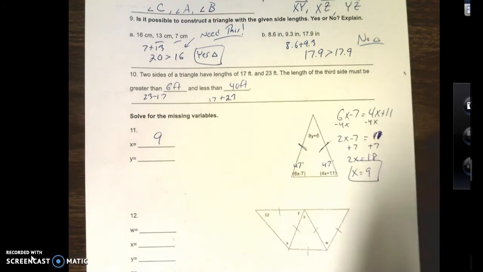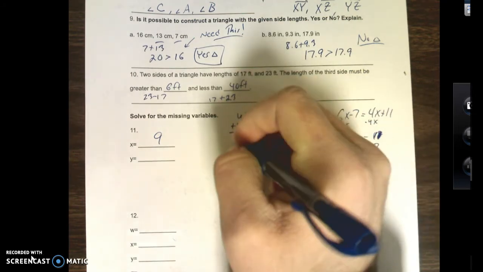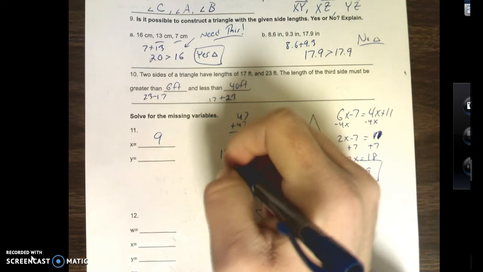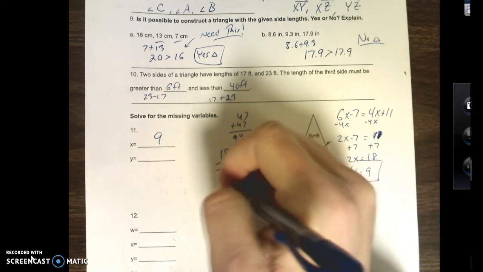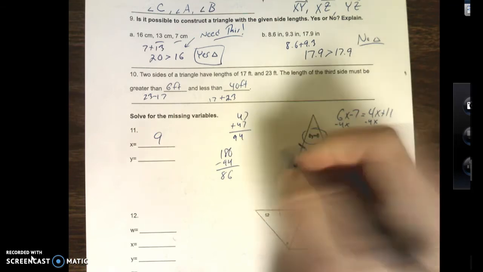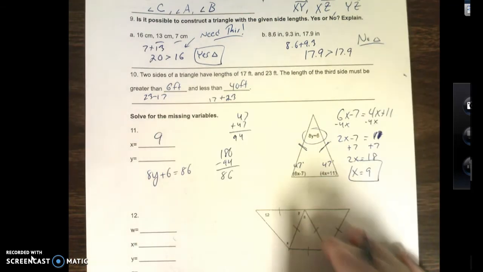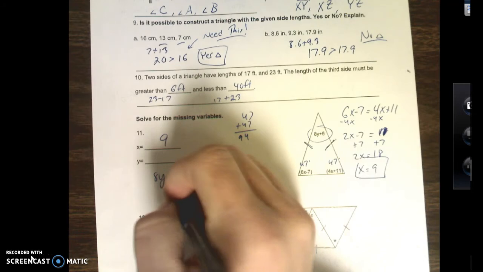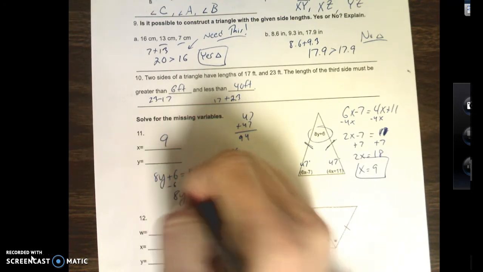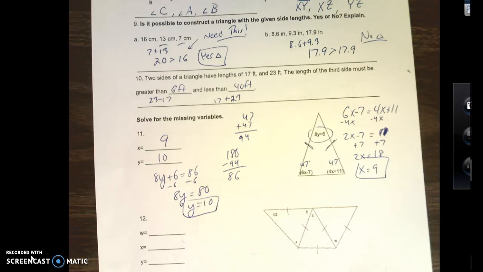This also must be 47 degrees. Guys, if I add 47 plus 47, I'll get 94. 180 minus 94 is 86. So that means this has to equal 86. 8y plus 6 equals 86. Solve for this, subtract 6, subtract 6. Y equals 10. Again, sorry for going quick. I just want to make sure I get everything in.